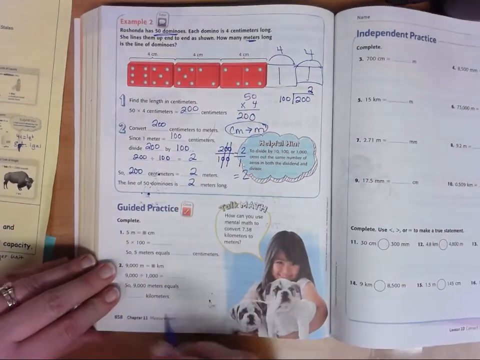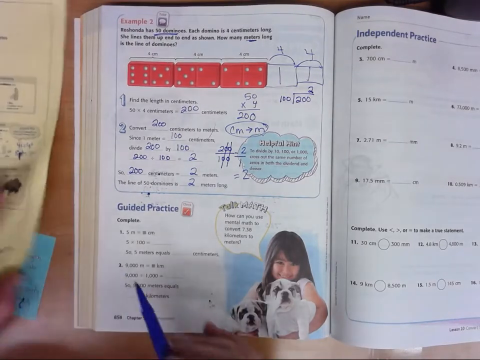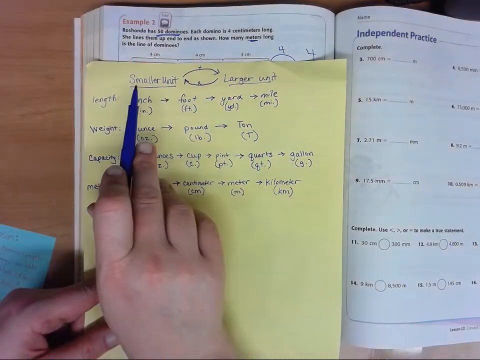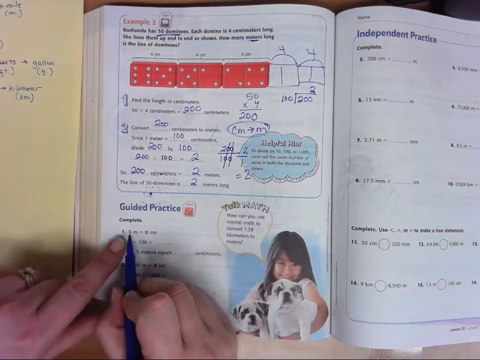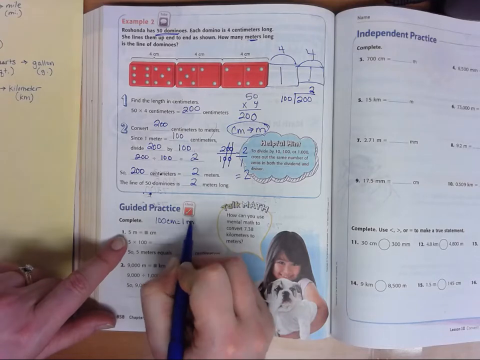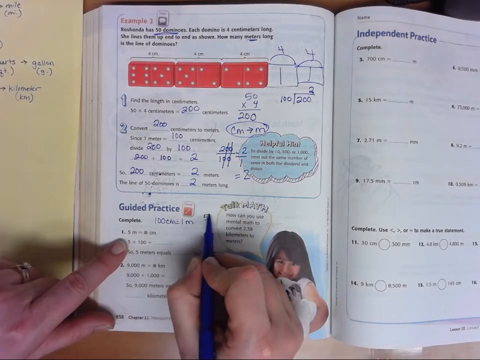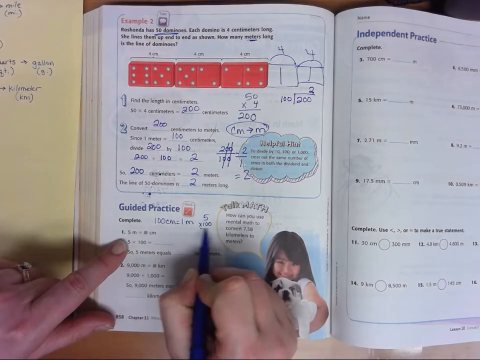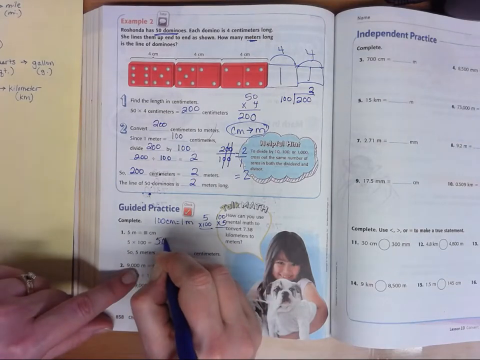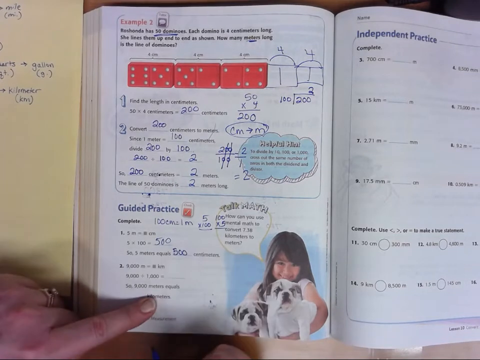Okay, if we look down at the bottom, we have 5 meters to centimeters. Now we're going opposite of what we did here. So this time we're going to go meters to centimeters, large to small. I'm going to multiply. So I have 100 centimeters is 1 meter. So the 100 is what I'm going to work with. I'm starting with the 5. I take 5 times 100, or I could flip it and do 100 times 5. 100 times 5 is 500. So 5 meters equals 500 centimeters.